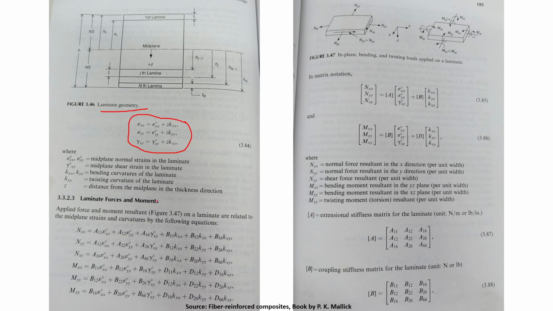Now the laminate forces and moments: the applied force and moment resultants on a laminate are related to the mid-plane strains and curvature by the following equations. From these equations came these two matrix notations. In the first one, you can see Nxx, Nyy, Nxy. These are the force resultants. The force resultant is equal to the A matrix times the mid-plane strains plus the B matrix times the curvature. Similarly, the moment resultant is equal to the B matrix times the mid-plane strains plus the D matrix times the bending curvature.